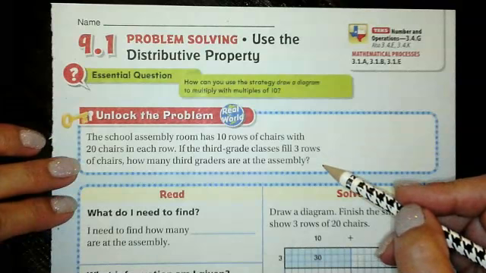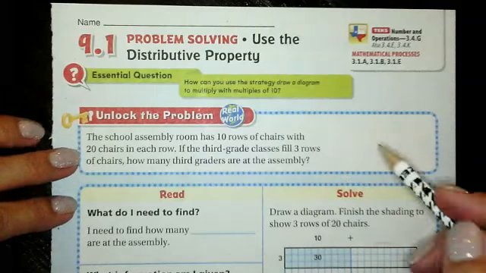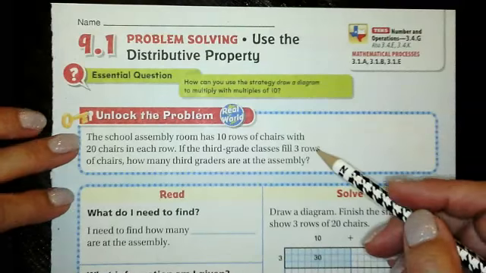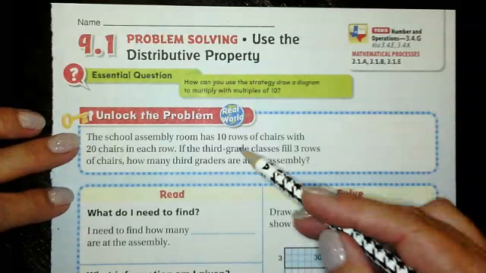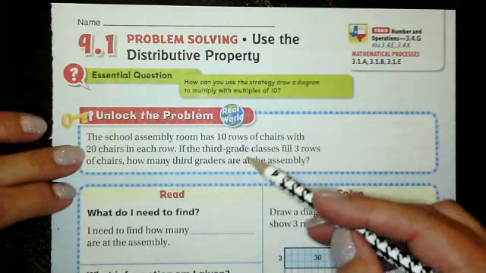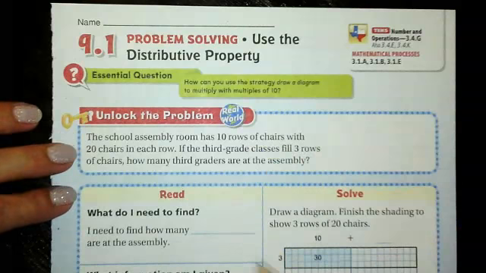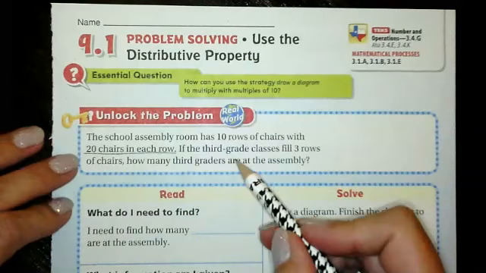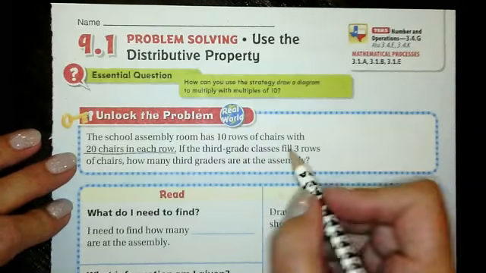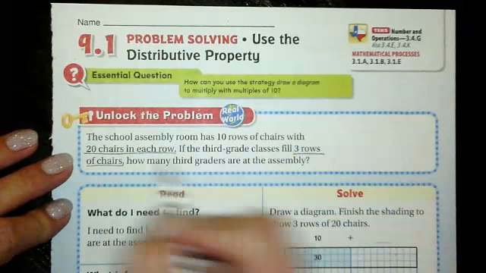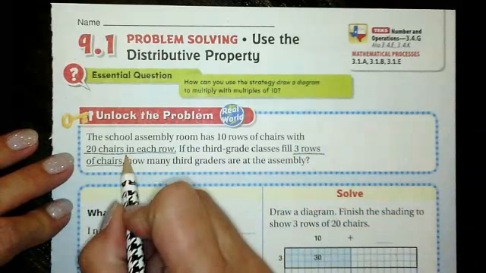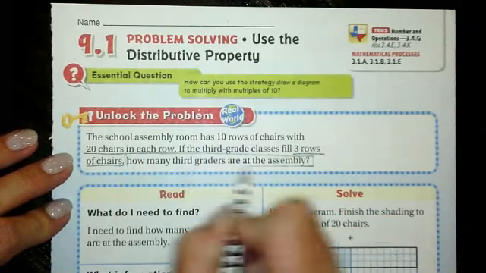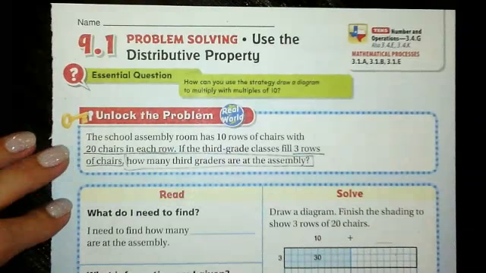Okay, that was a lot, so I'm going to read it one more time to make sure I understand what the question is saying. It says the school assembly room has 10 rows of chairs with 20 chairs in each row. 20 chairs in each row is important to know. If the third grade classes fill 3 rows of chairs, how many third graders are at the assembly? So that's what it wants me to know.